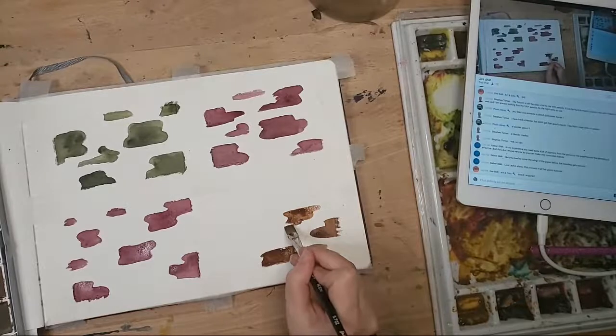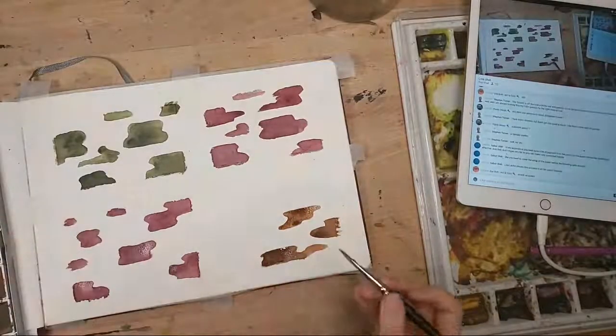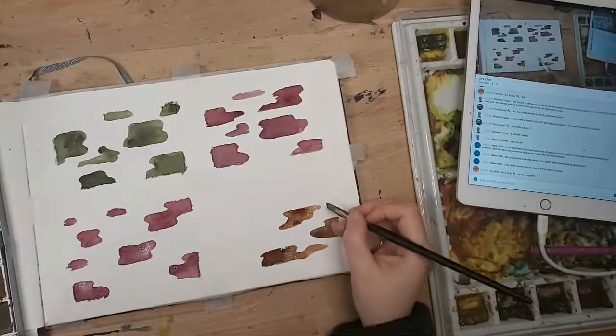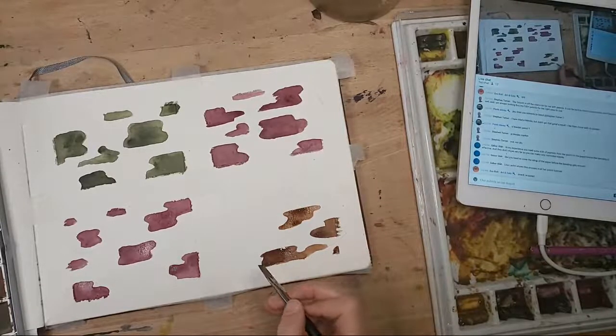I, again, admire people who work in pencil. It's just, I struggle to, I guess, use it to its best effect.